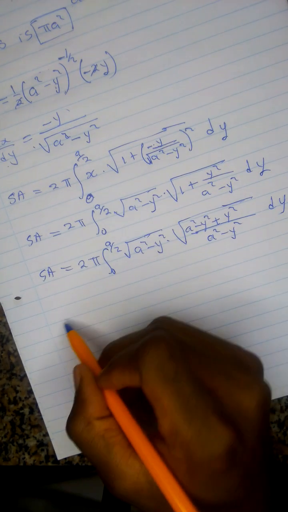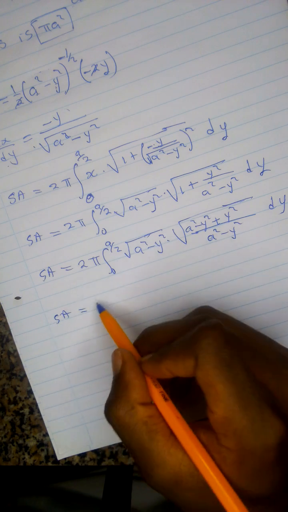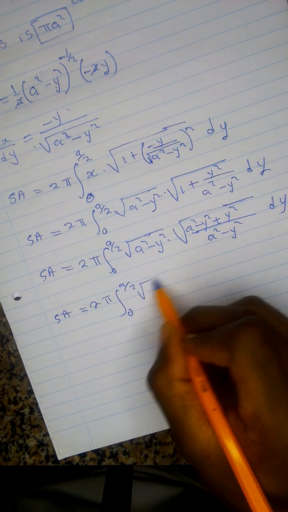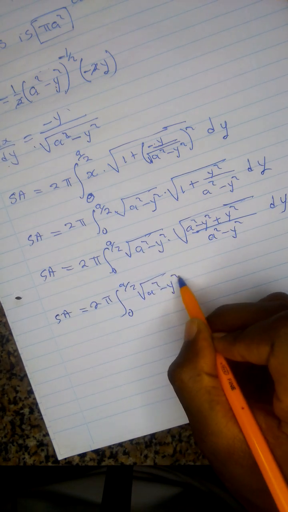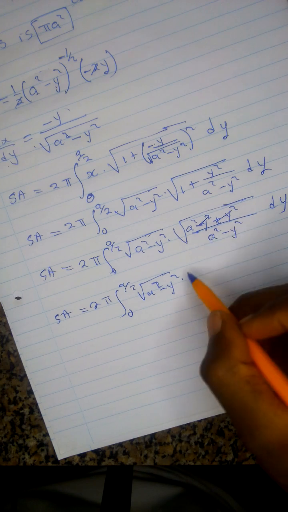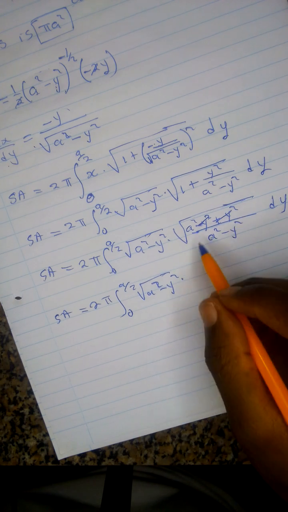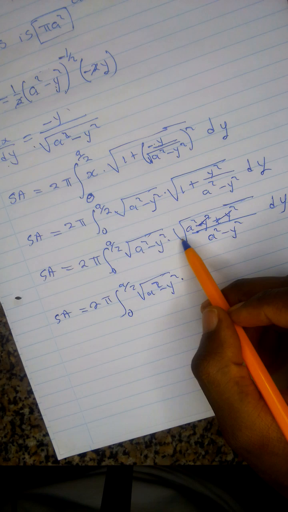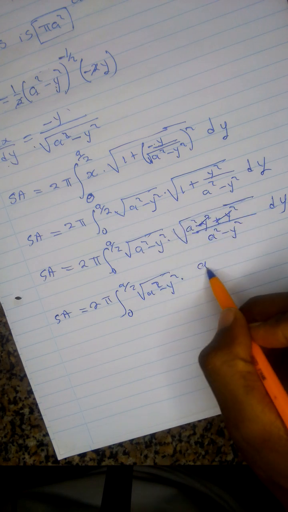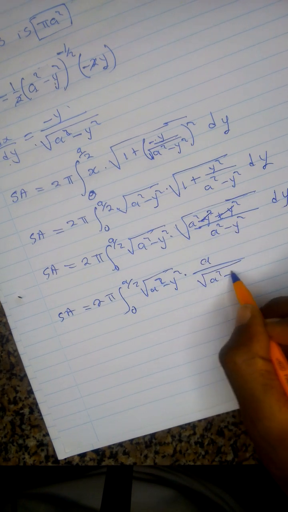So the area of the surface is 2 pi, and then 0 to a over 2, the root of a squared minus y squared, multiplied by, we should jump some steps, the square root of the top, which is a squared, so a, divided by the square root of the bottom, the square root of a squared minus y squared.